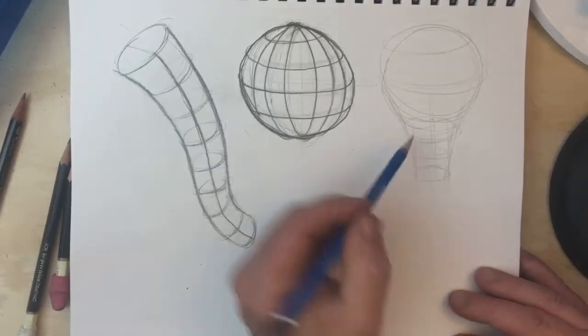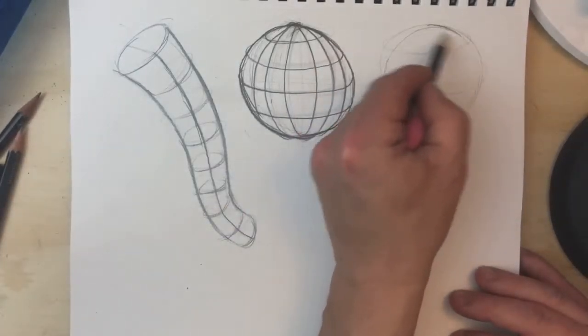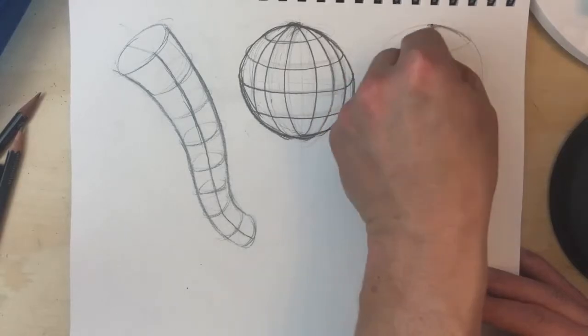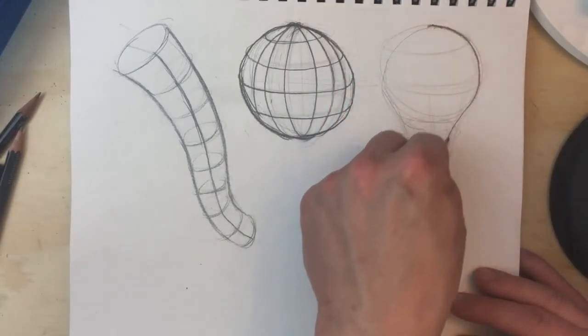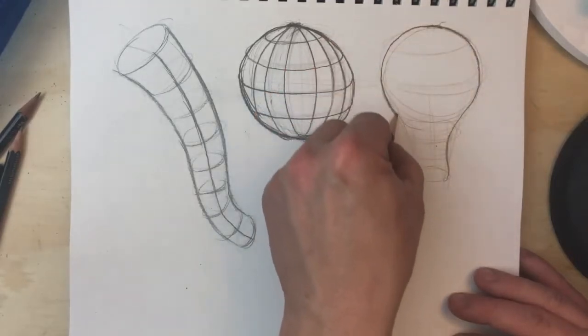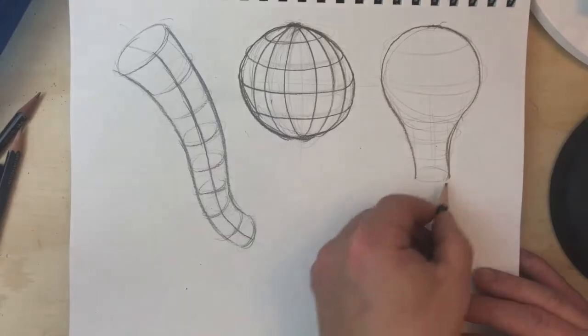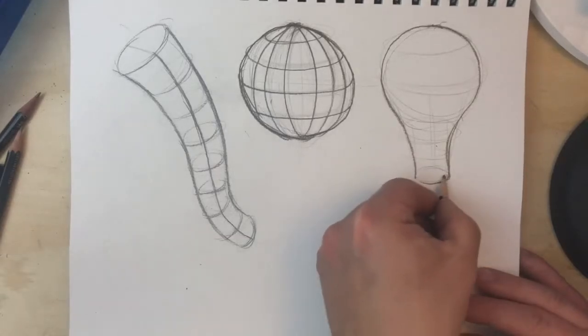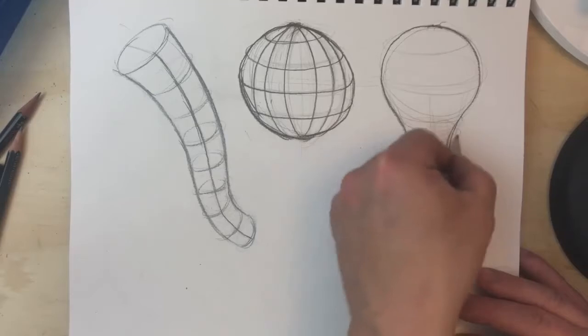So I'm going to do this part here, this part here. Smooth that out a little bit. All right, so there'd be an ellipse here. We'll do another one here.